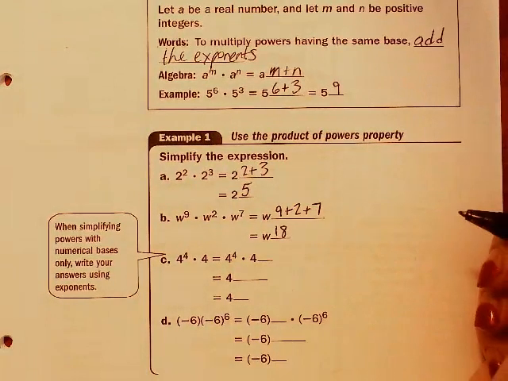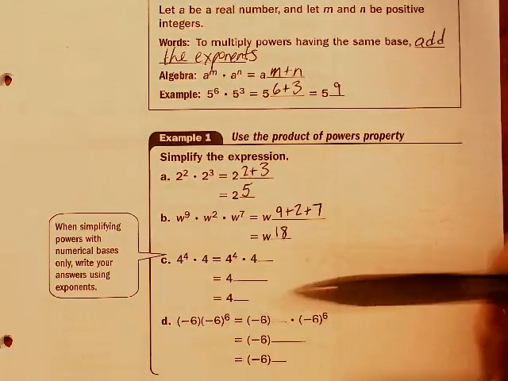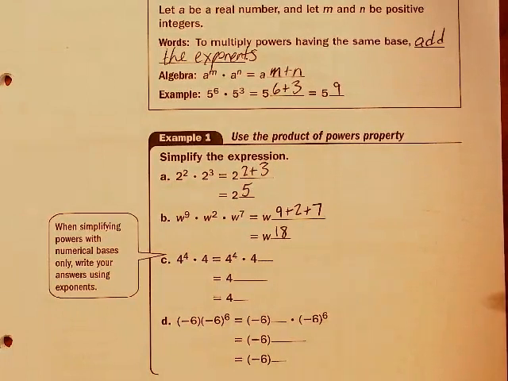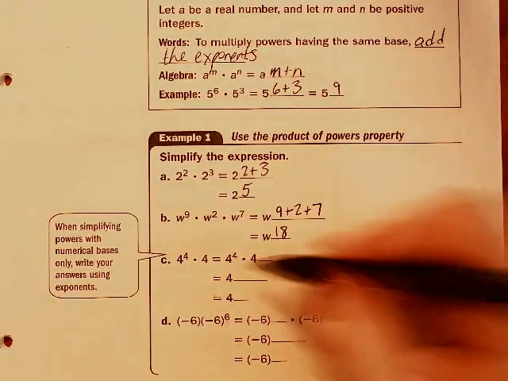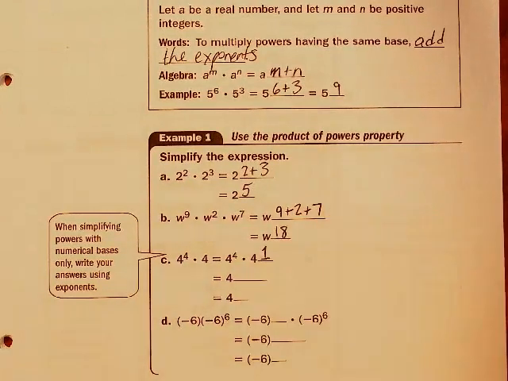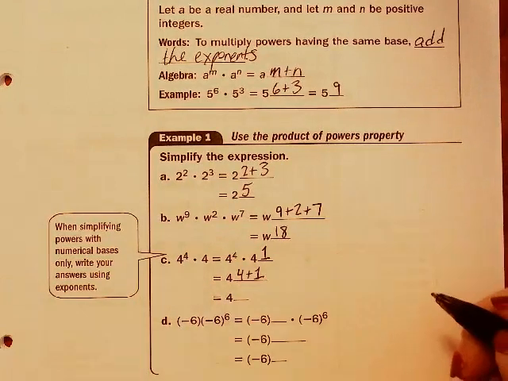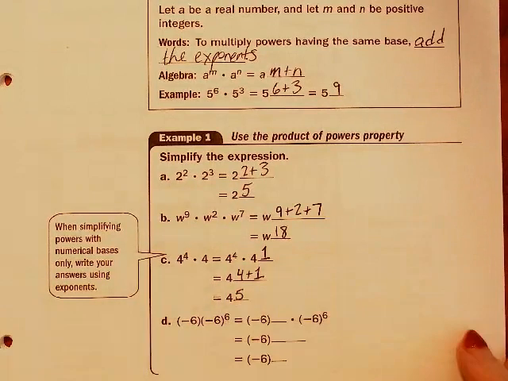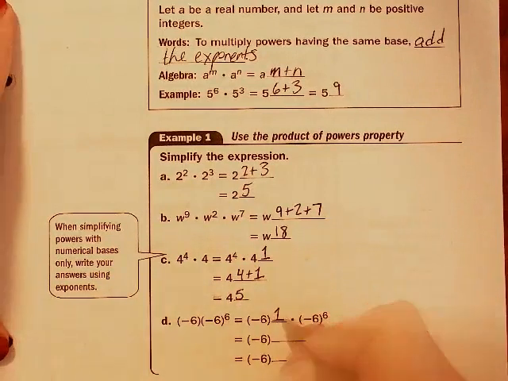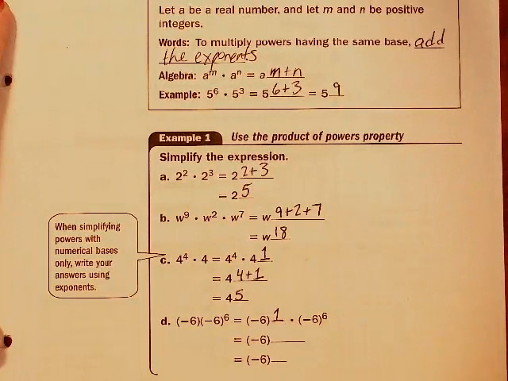4 to the 4th times 4 is the same as 4 to the 4th times 4 to the 1st. So that's 4 to the 4 plus 1, 4 to the 5th. Negative 6 times negative 6 to the 6th means negative 6 to the 1st times negative 6 to the 6th. So we have negative 6 to the 1 plus 6, or negative 6 to the 7th.